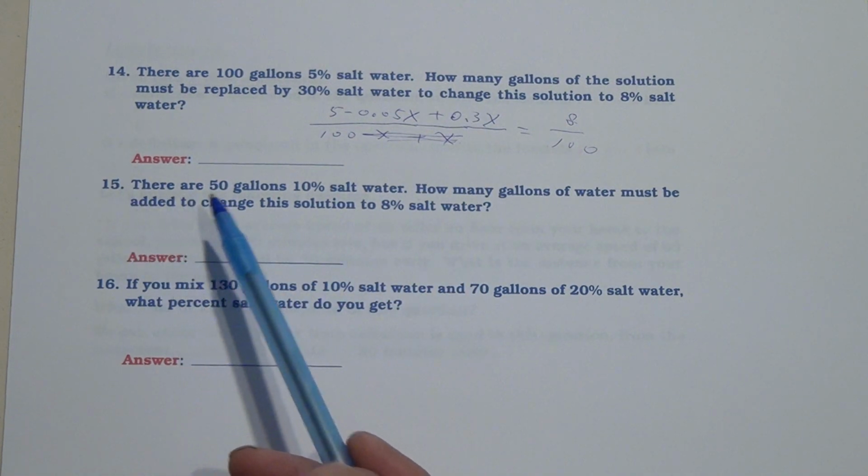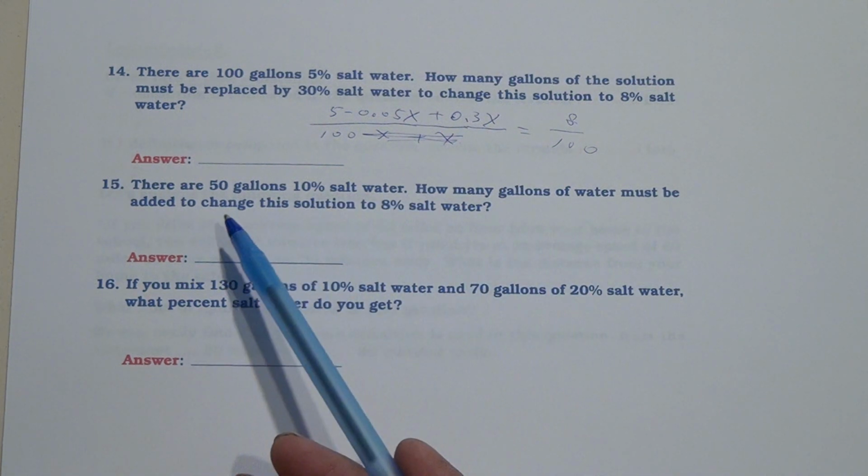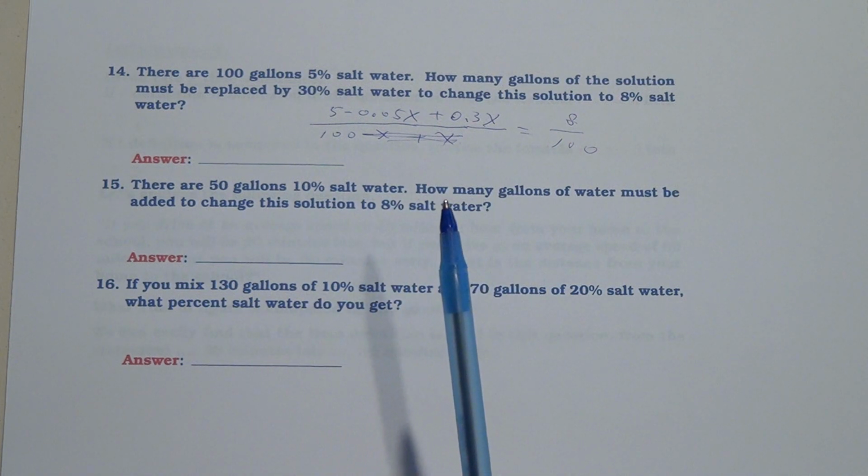Now, next question. There are 50 gallons of 10% salt water. How many gallons of water must be added to change the solution to 8% salt water? Stop video, come back 20 seconds.